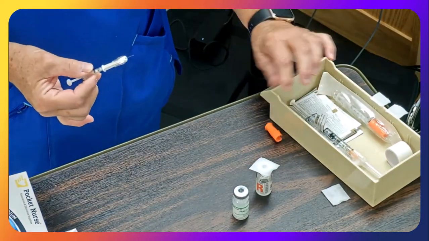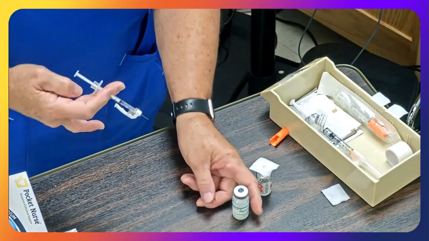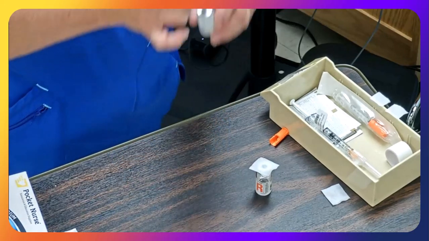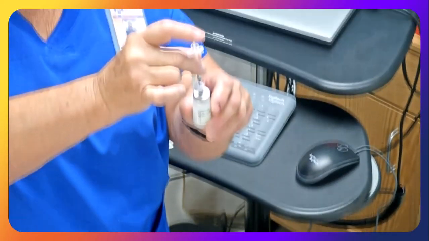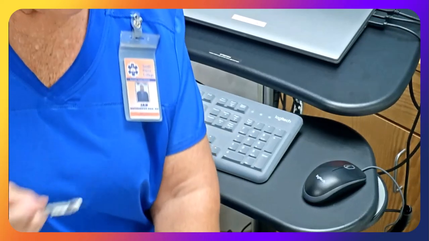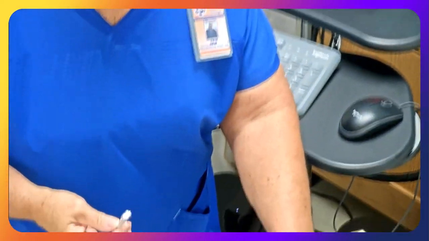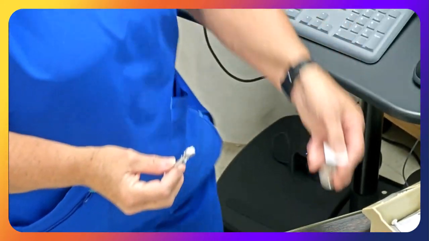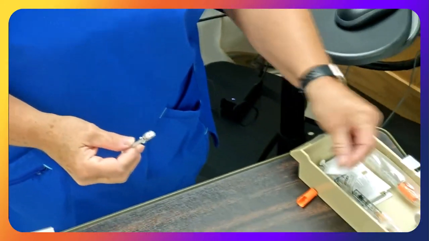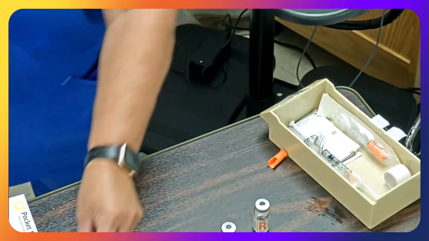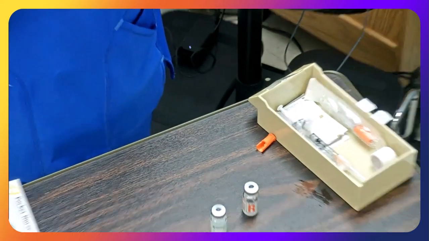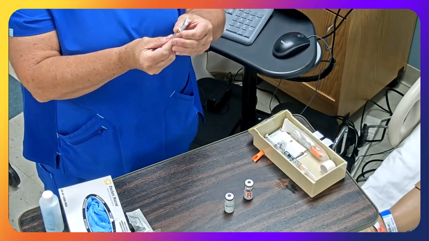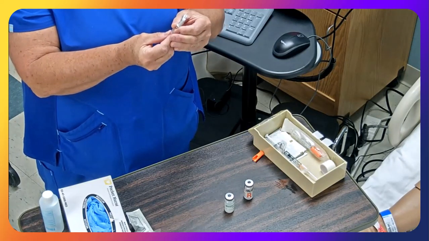You have to be very careful with this needle. And without touching my needle, without touching the solution, I'm going to go ahead and put my air in, take it out, okay? And then it says that I'm supposed to be using 8 units of my regular. So I'm going to get 8 units, 5, 6, 7, 8.